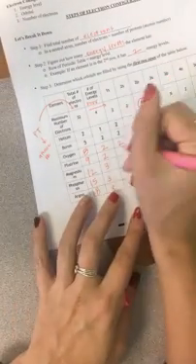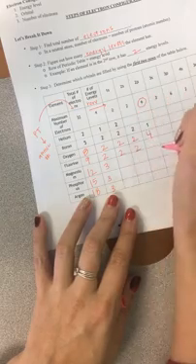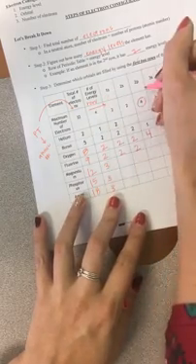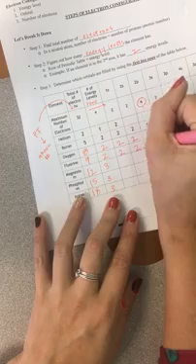Now for fluorine, it's the same thing. 2 and 2 again, that's 4 electrons. I have 5 left. 2p still holds 6, so I'm going to end there, and that means it's just 5.